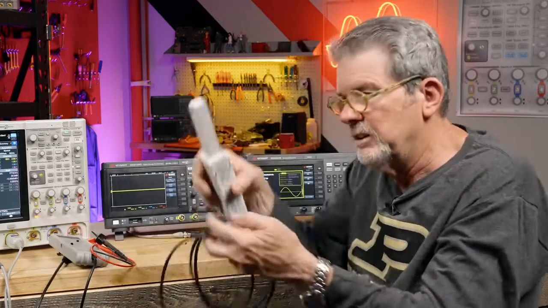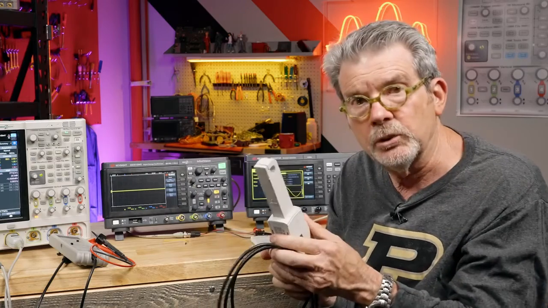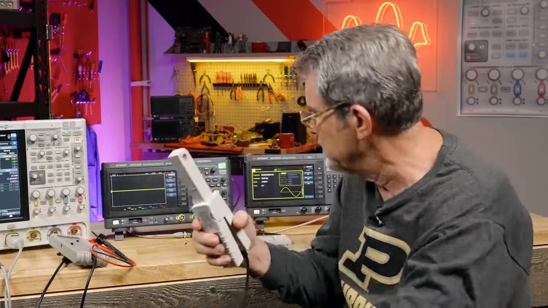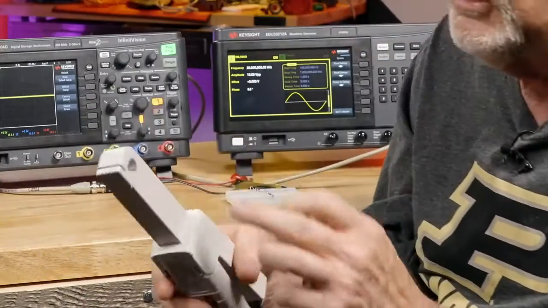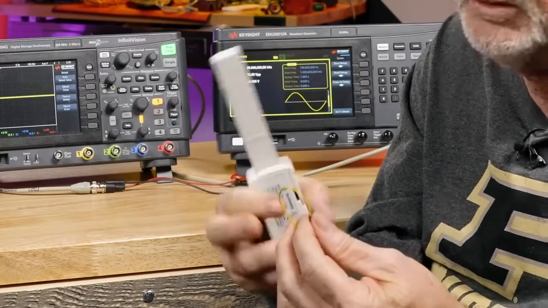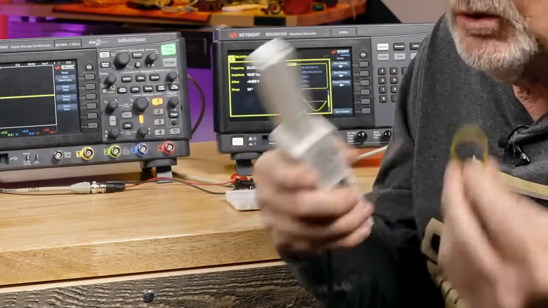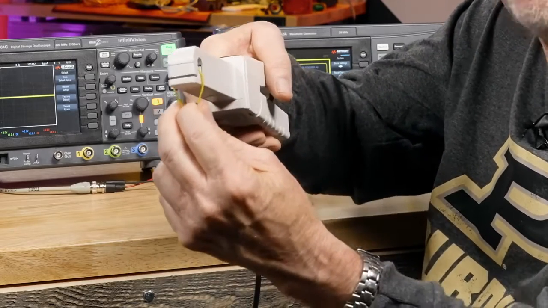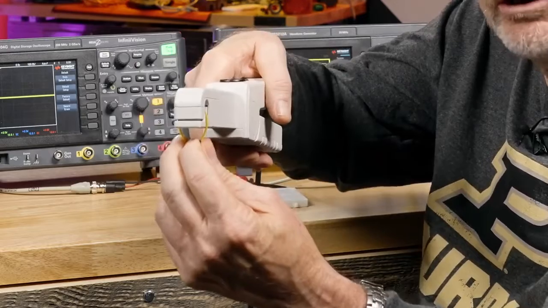This is a current probe. It can measure current. The way it measures current is you'll have to create a loop, typically from a wire or maybe the way you lay out your PC board, and then you clamp around the wire loop.